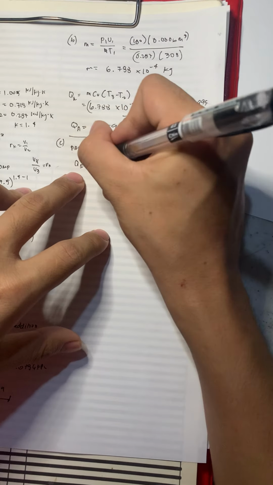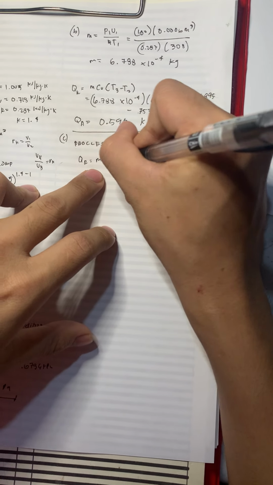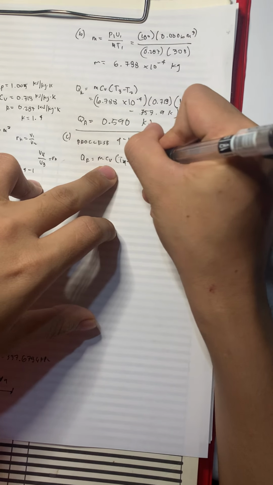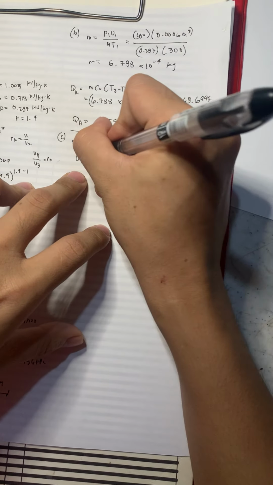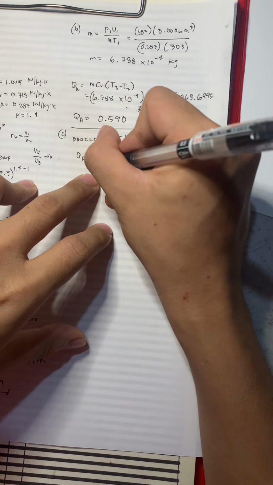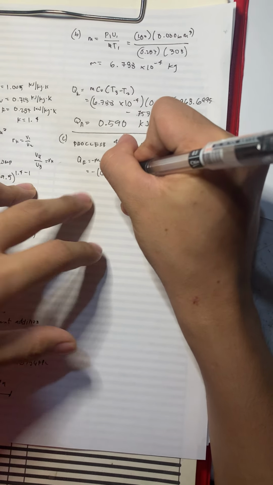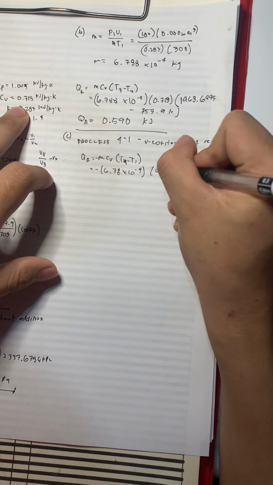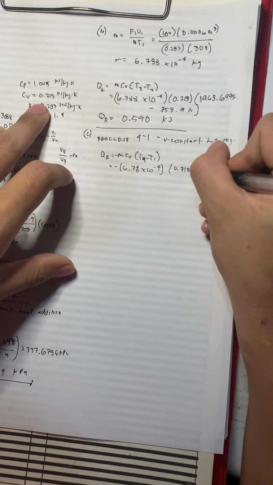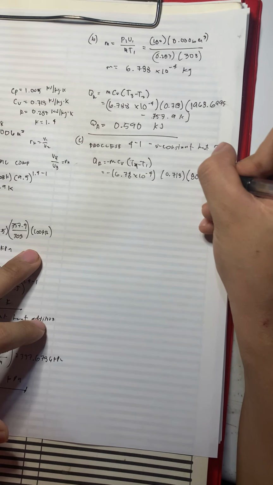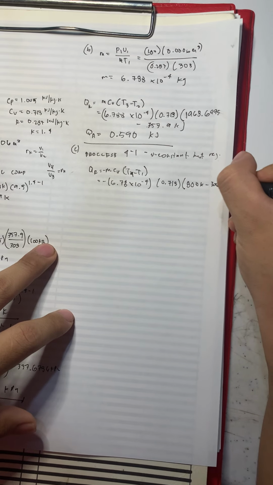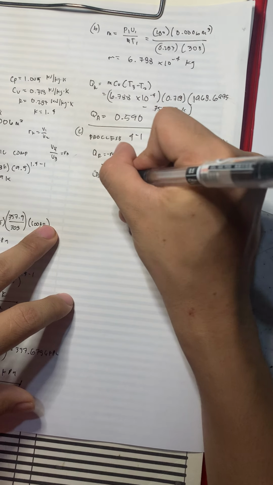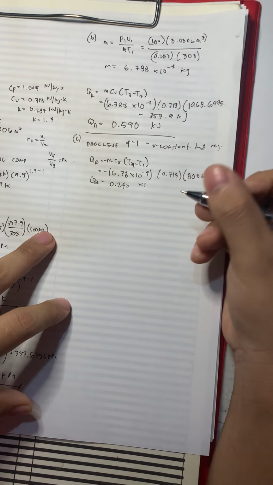QR equals m Cv (T4 minus T1), equals negative 6.788 times 10 raised to negative 4, Cv is 0.718, T4 is 800 Kelvin minus 308 Kelvin. QR equals 0.240 kilojoule.